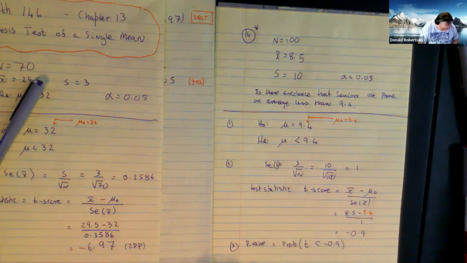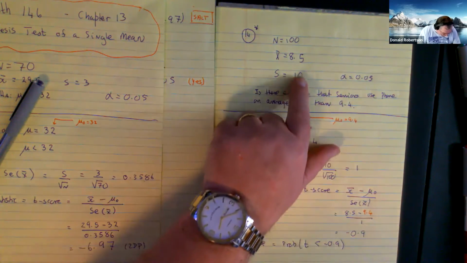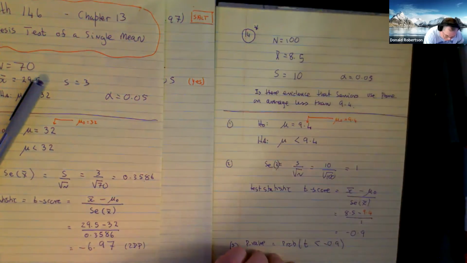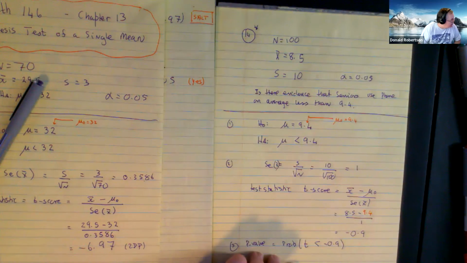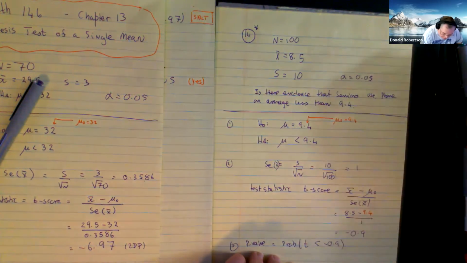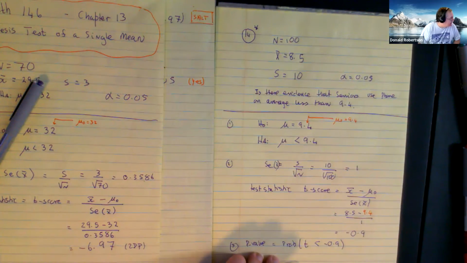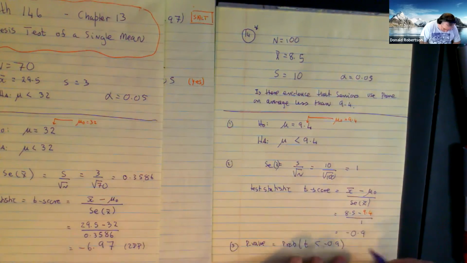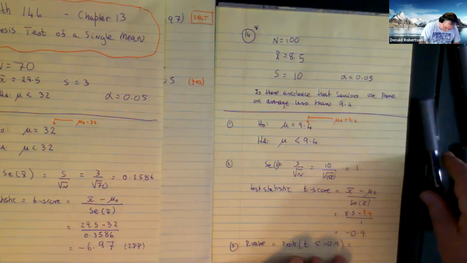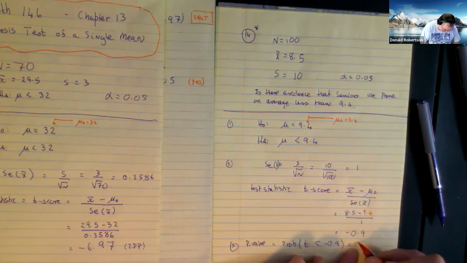I'm going to just hit Salt and do it for you, so bear with me. So I'm on to distribution. I'm going to hit T-distribution. Degrees of freedom this time are 99. And the T-score is negative 0.9. And the p-value I got here is 0.19.